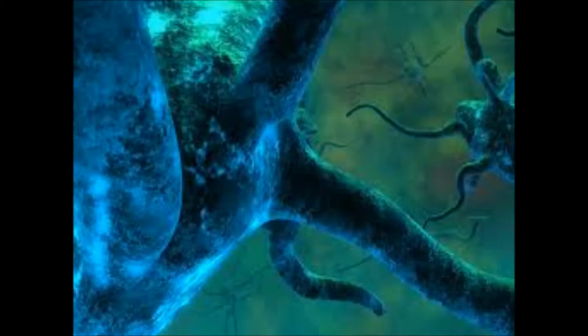So the basic unit of function in the nervous system is something that's called a neural circuit. And this is basically a daisy chain of neurons. One neuron releases neurotransmitter onto the next one in the daisy chain and either stimulates it or, as we'll see, inhibits its activity. So this is a very simple daisy chain.